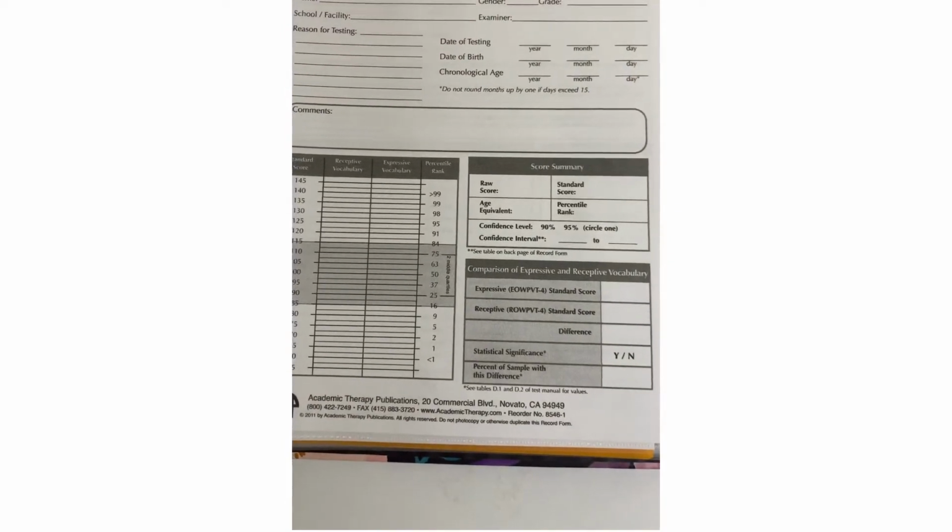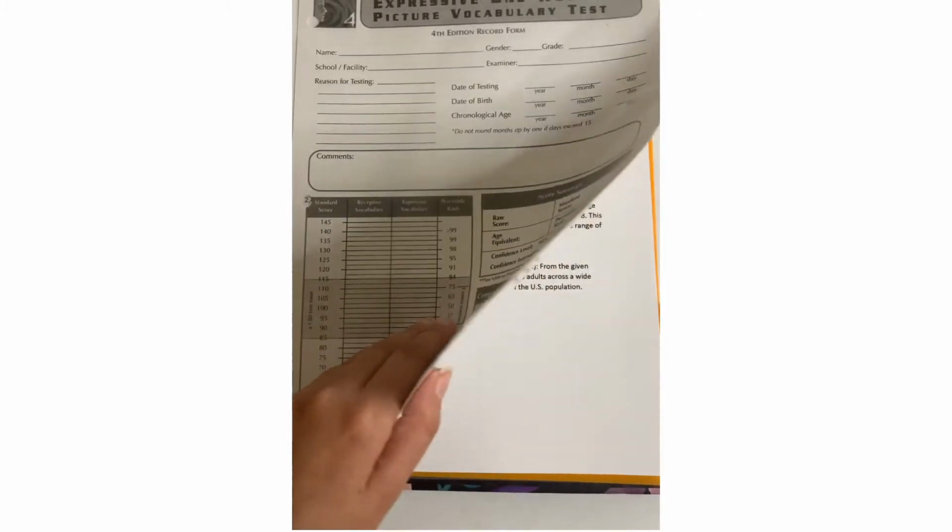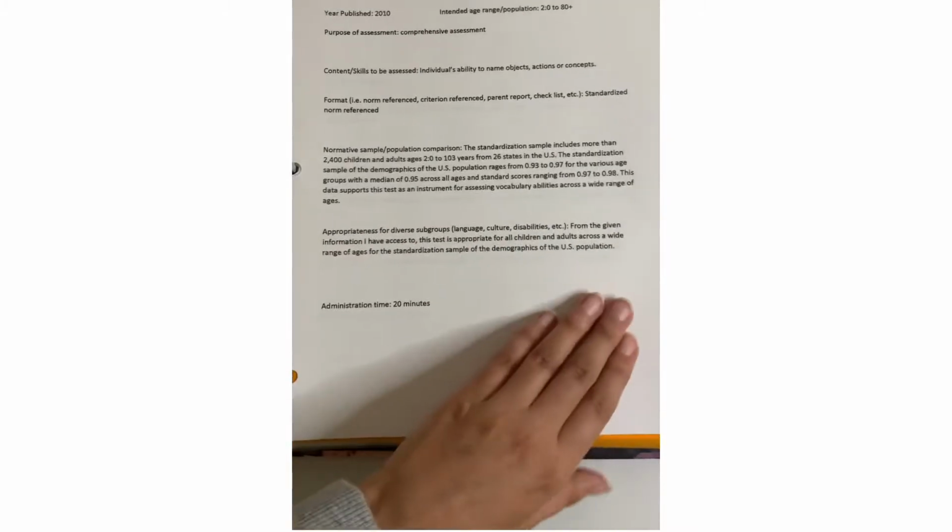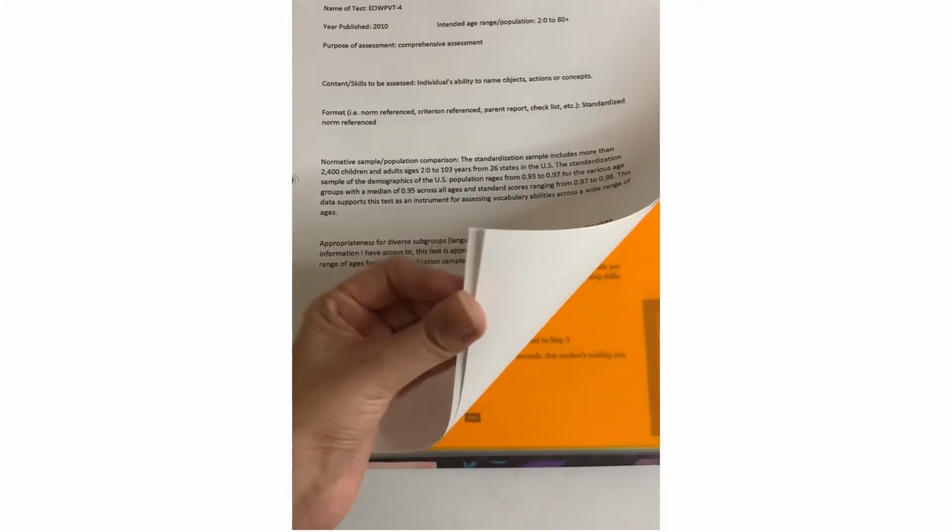Here's the Expressive One-Word Picture Vocabulary Test, the EOWPVT, you would say. And here's the assessment tool review, the EOWPVT4. And here we have the ROWPVT4.